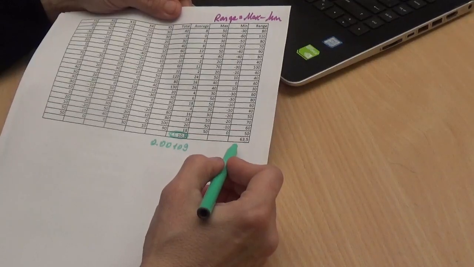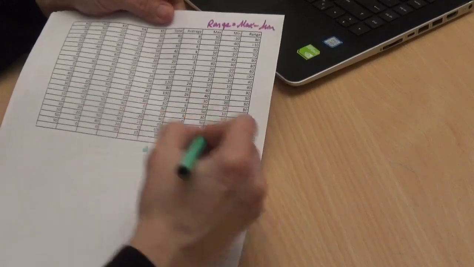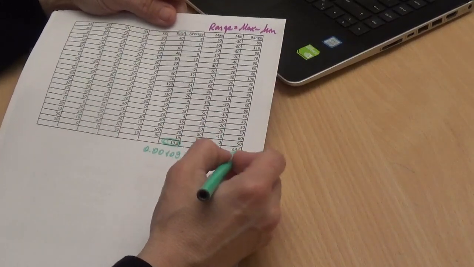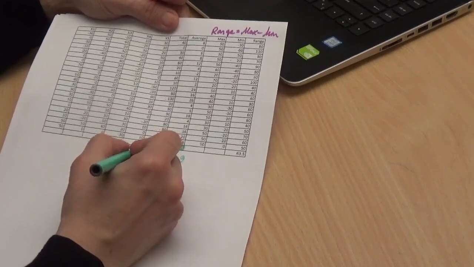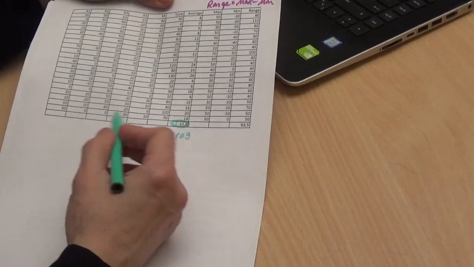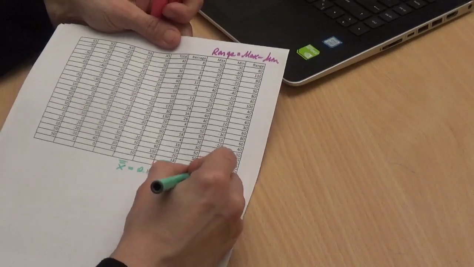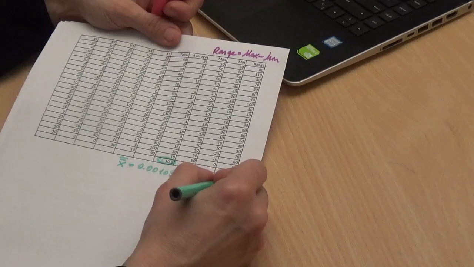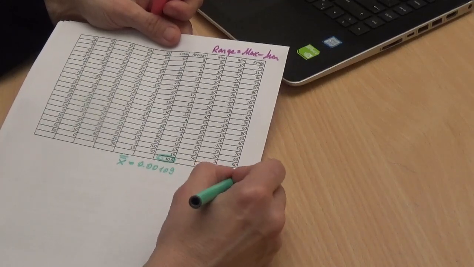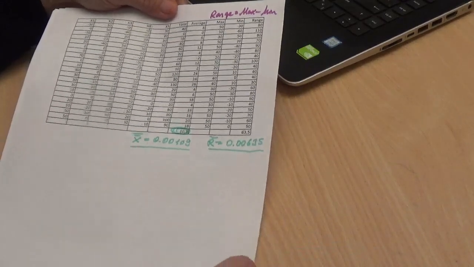And for range, again we go 4 decimal points to the left, which we would have as an average range. So this is the average of the averages, X bar bar, and here we have R bar, the range average, which is equal to 0.00635. So these are the values we will use for exercise 8.4.